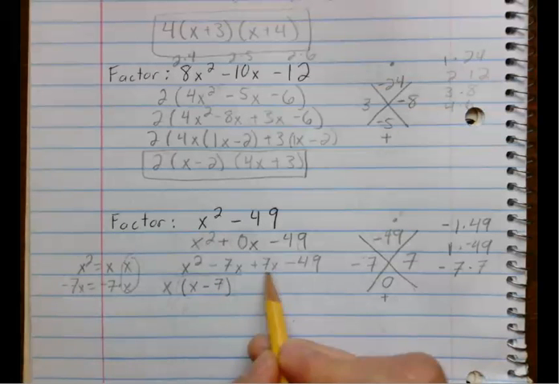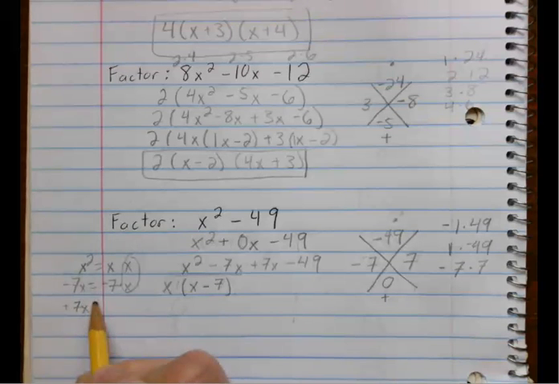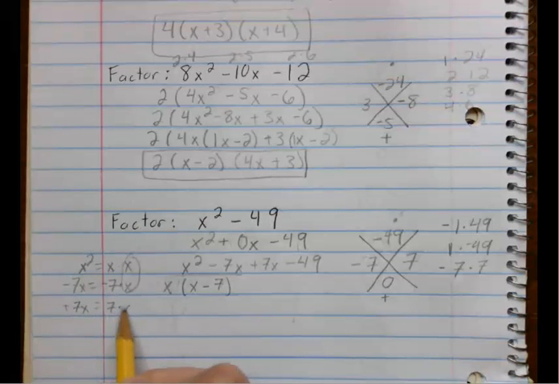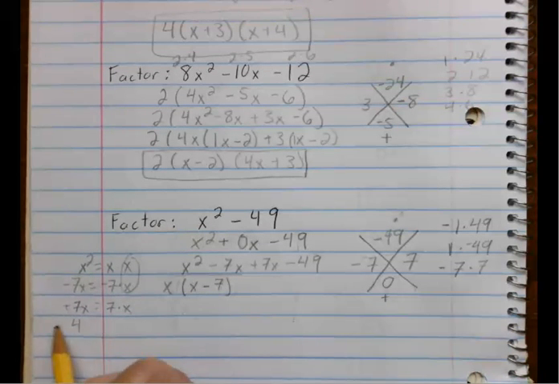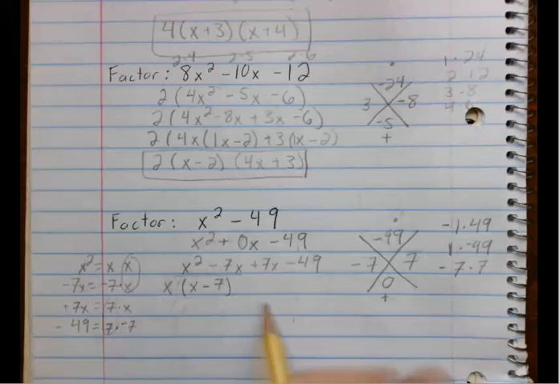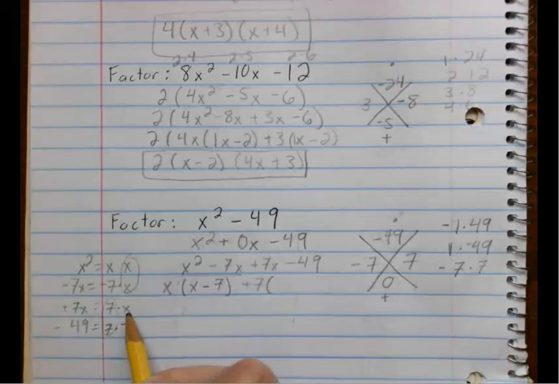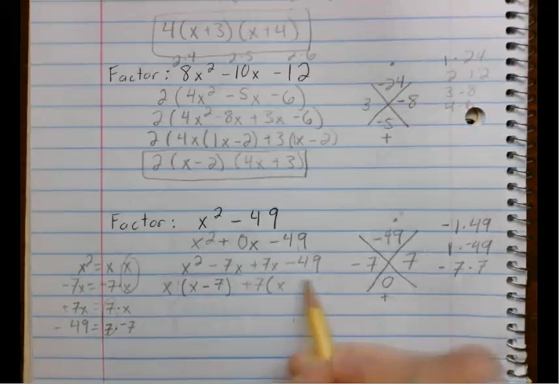We repeat that same process here. We have a positive 7x, so that's a positive 7 times x. And we have negative 49. Negative 49 is positive 7 times negative 7. So we're going to factor out that positive 7 that they both have in common. And that leaves us with an x and a minus 7.